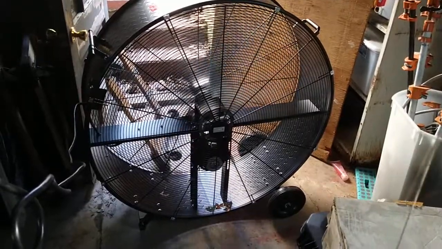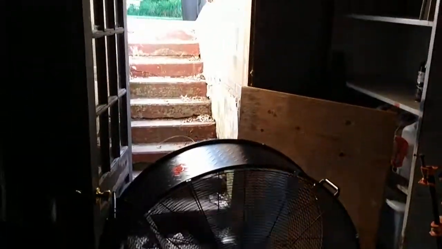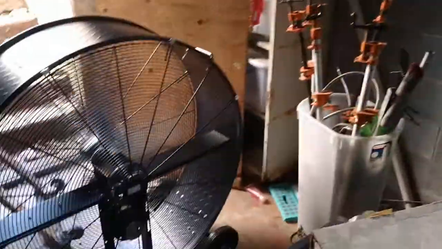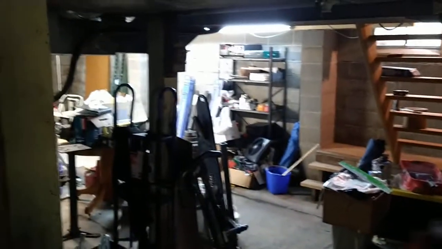This is what negative airflow looks like. I'm sucking all the bad air from the basement, pushing it out into the atmosphere. Now, this is the window closest to the fan, but I'm probably going to end up blocking off this part right here, so that the air has to go through and around and then back over here.